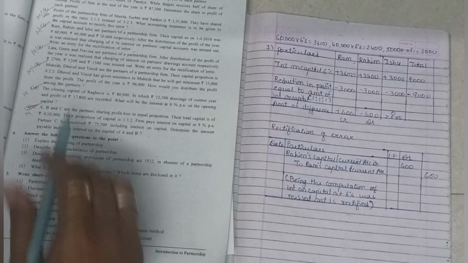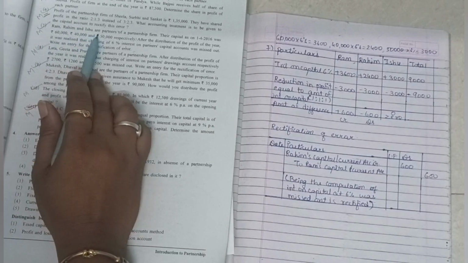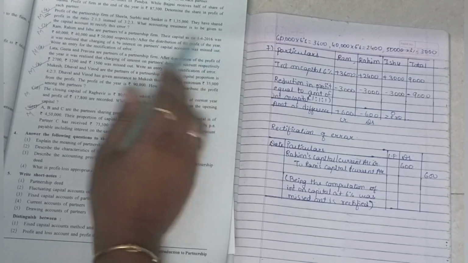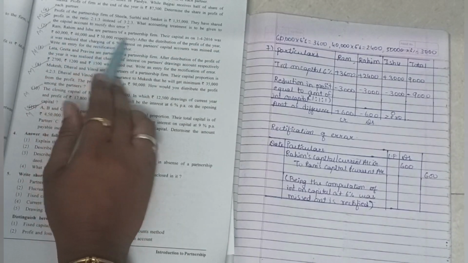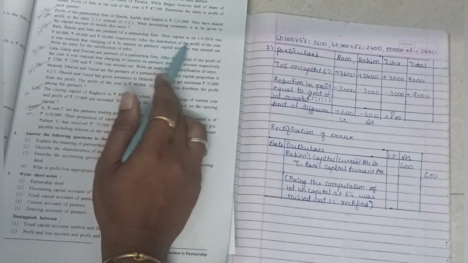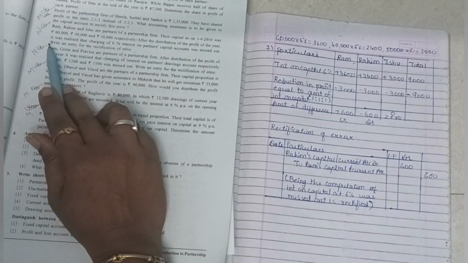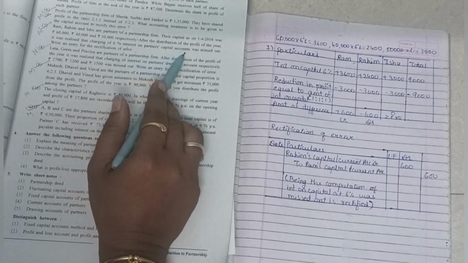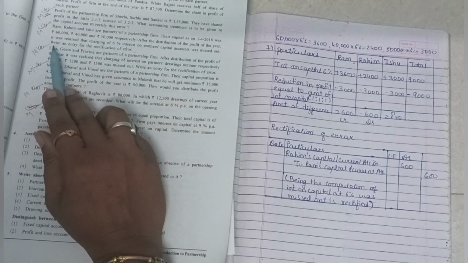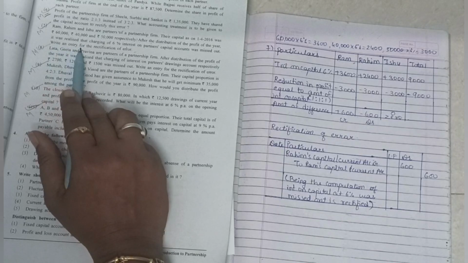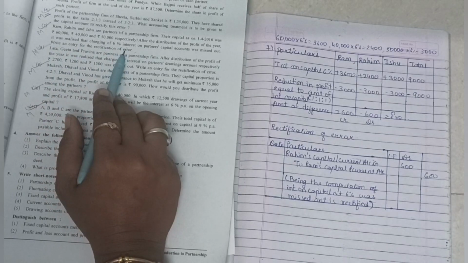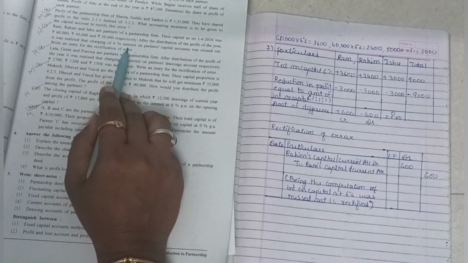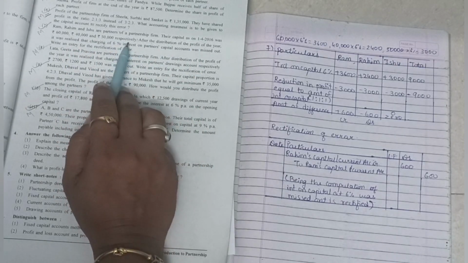Sum number 7. Ram, Rahim and Ishu are partners of the partnership firm. Their capital as on 1/4/16 was 60,000, 40,000 and 50,000 respectively. After the distribution of the profit of the year, it was realized that charging of 6% interest on partners' capital account was missed out. Write an entry for the rectification of error. Okay. Here they have missed out to write the interest on capital.